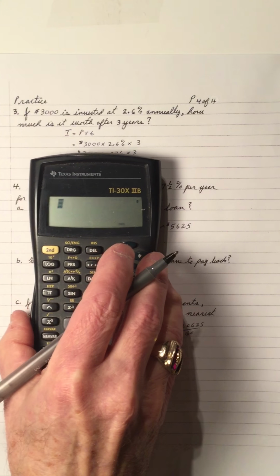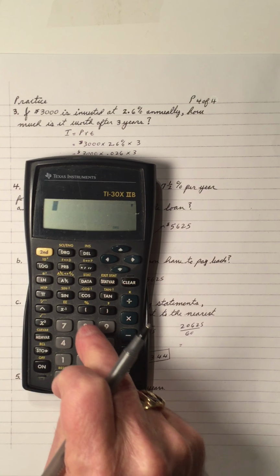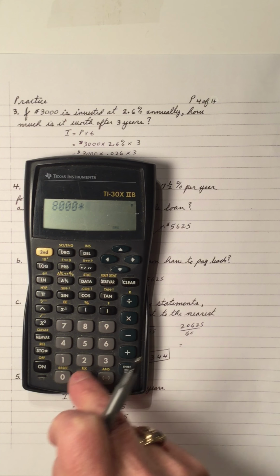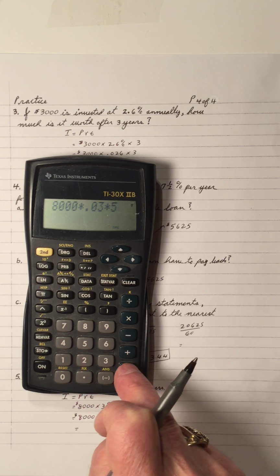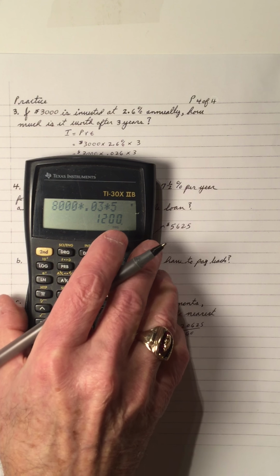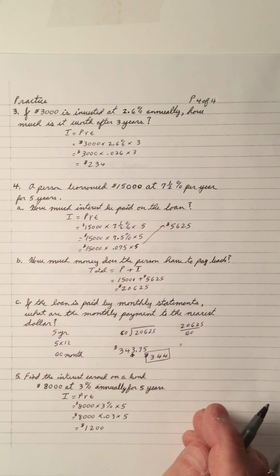And we work that out with a calculator, much easier. And teachers will allow you to use your calculator when you're manipulating more multiplication. It makes it easier to calculate everything out. So you get $1,200 in interest that you have to pay back. Interest equals principal times rate times time.